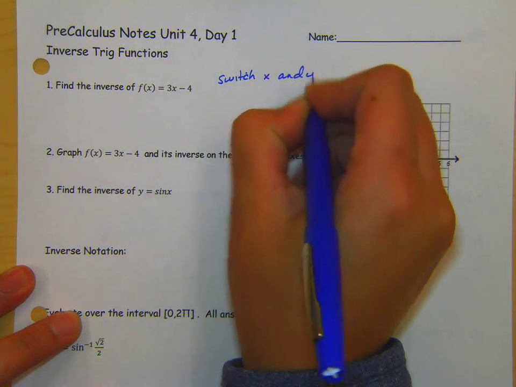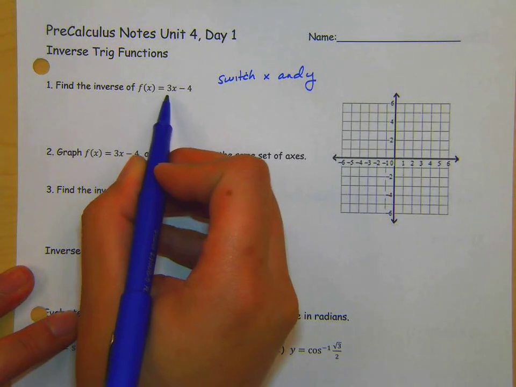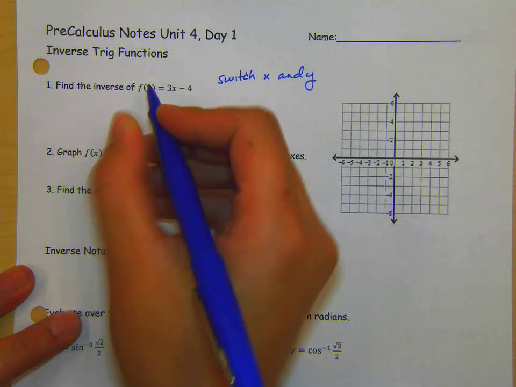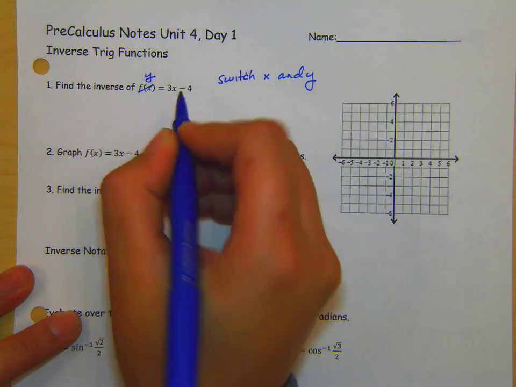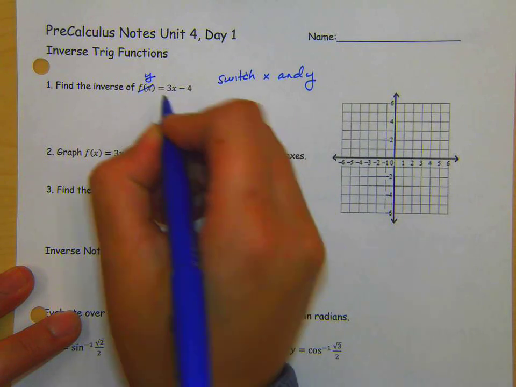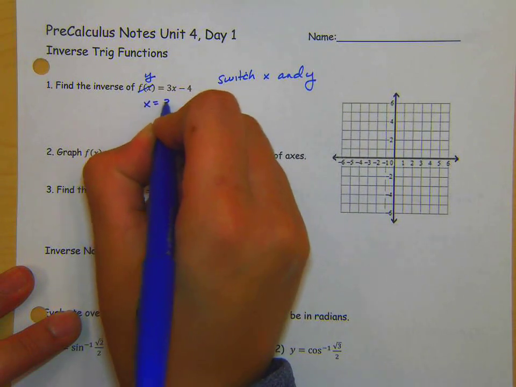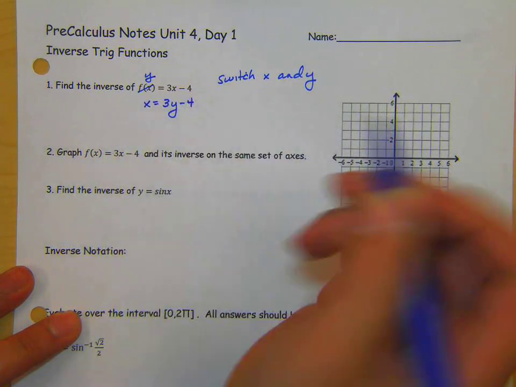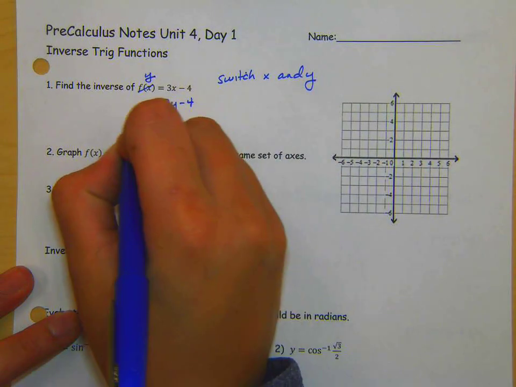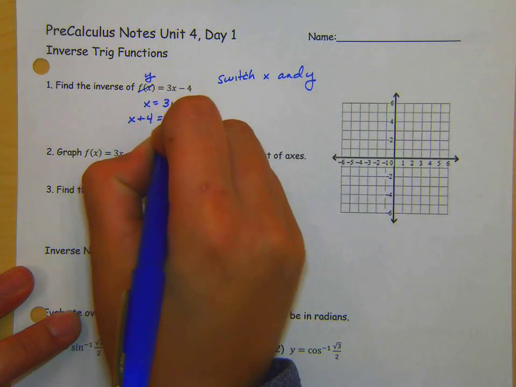So if I asked you to find the inverse of f of x equals 3x minus 4, you can think of f of x as just y. So what I'm going to do to find its inverse is literally just switch places with x and y. And now what we're going to do is get y by itself. So I'll add 4, and I'll divide by 3.